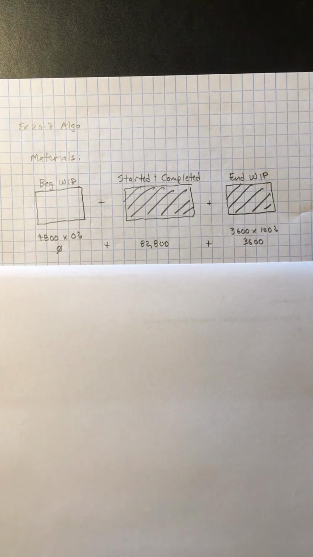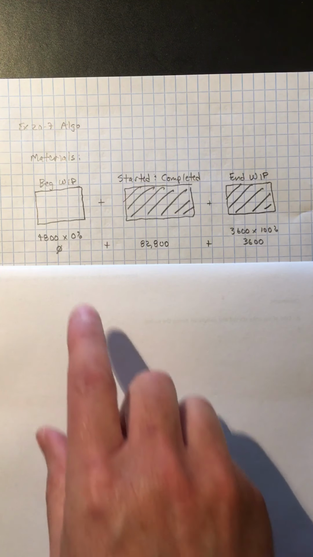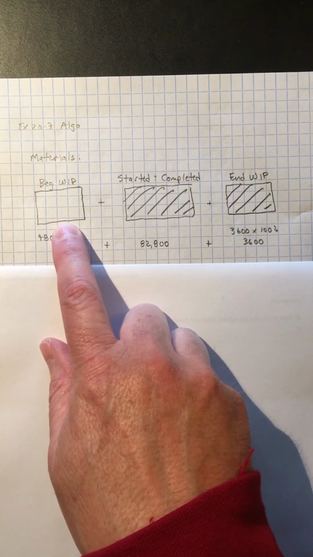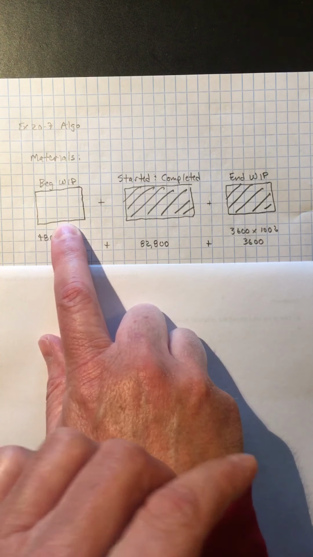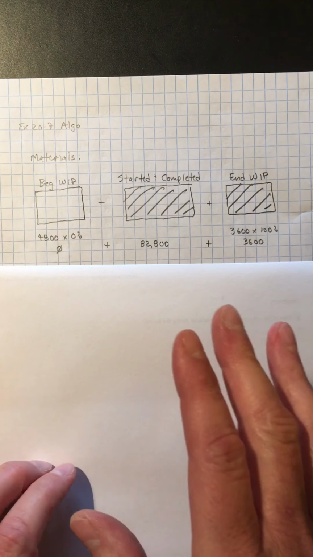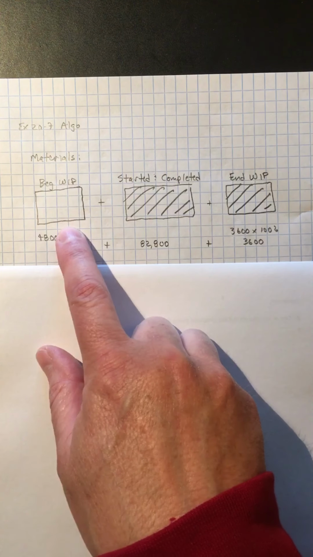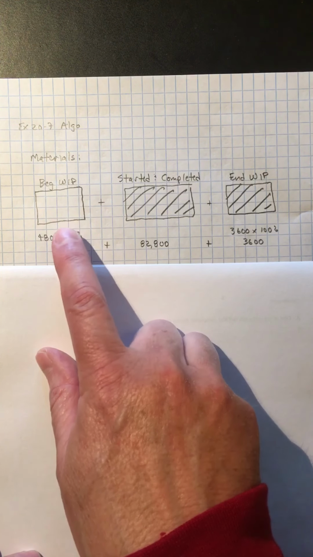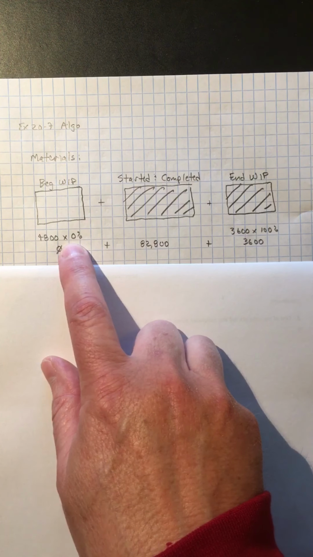If materials go in at the start of the process, that means that we didn't put any materials into work in process during the month. We want to come up with a number of what did we get done during the month with respect to materials, and we didn't have to add any materials to work in process at beginning because they got it at the beginning of the process. So 4,800 times 0%.